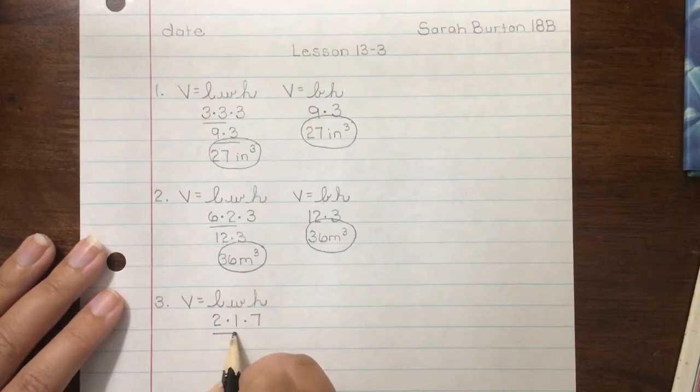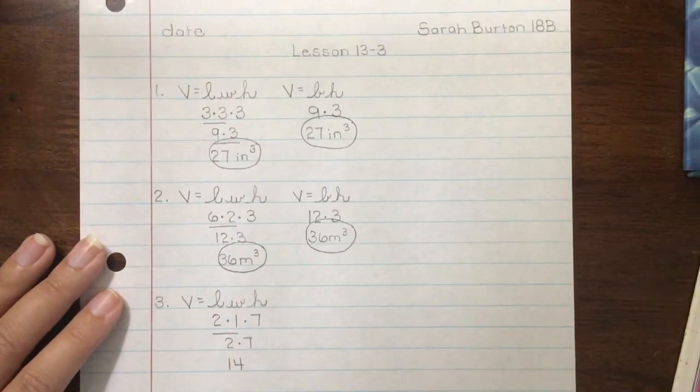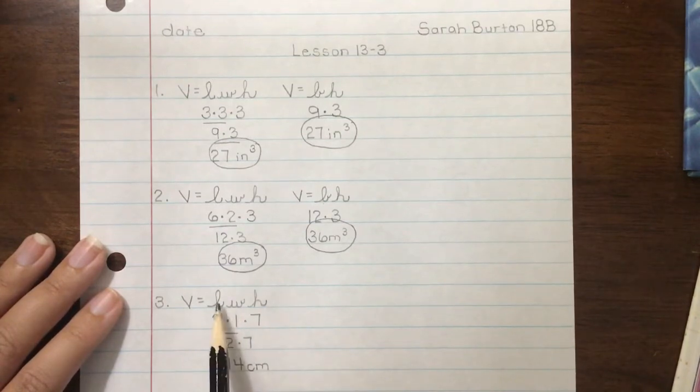I'm going to work from left to right with my multiplication. 2 times 1 is 2. When I finish solving, 2 times 7 is 14. What do I need to include in my answer? I need to include the measurements, which were centimeters, and the fact that I measured 3 dimensions, cubed.